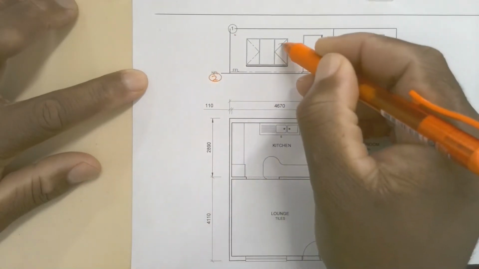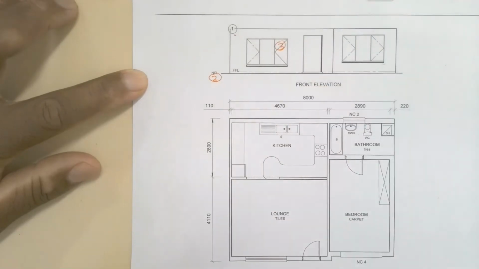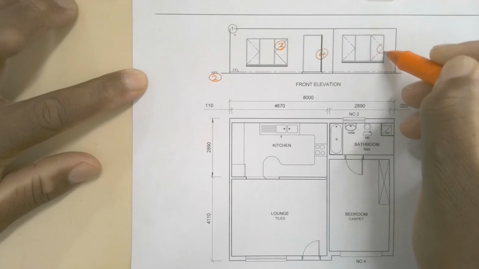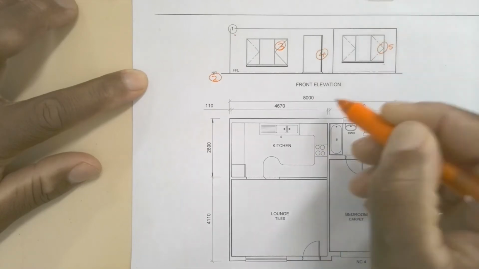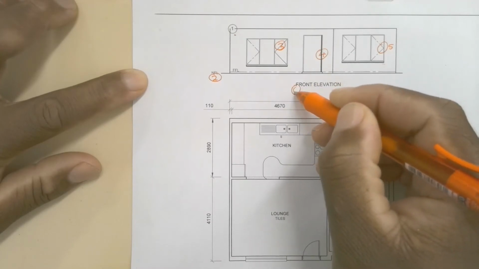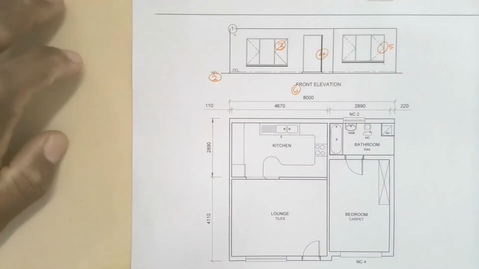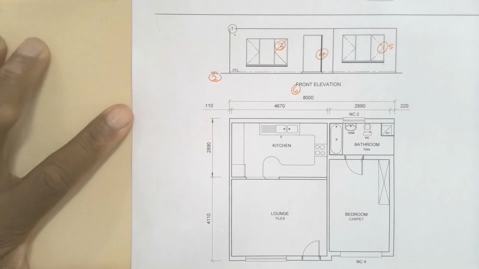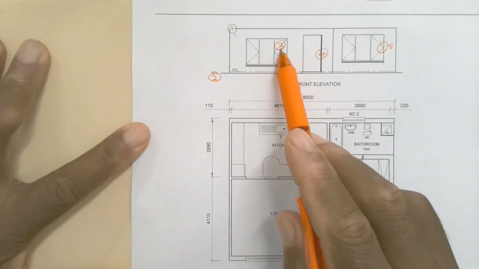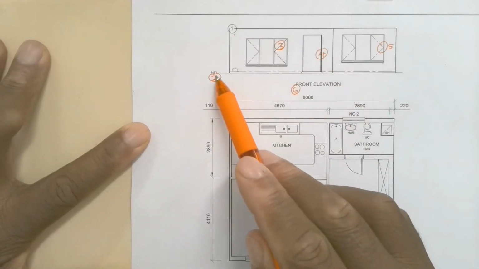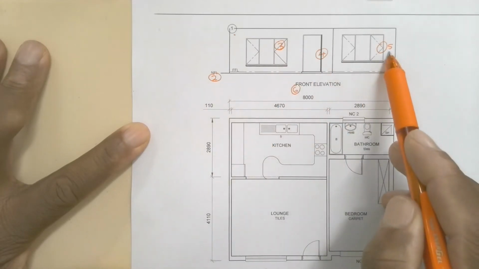This is 3. This is 4. This is 5. And that is number 6. Right there. So I have found 6 faults on the elevation, which now you must write, what is this fault here? What is the fault there? What is the fault at 2? And what is the fault at 5?